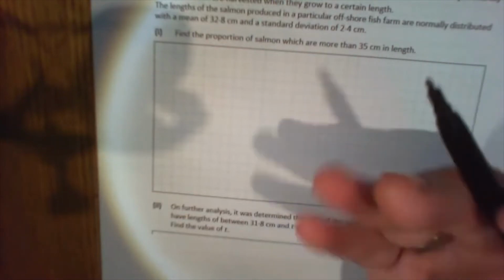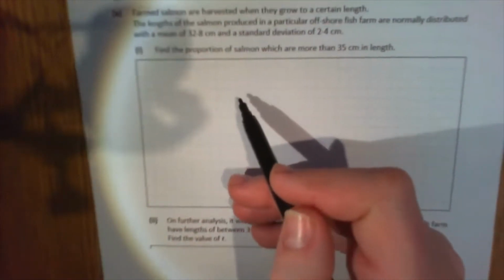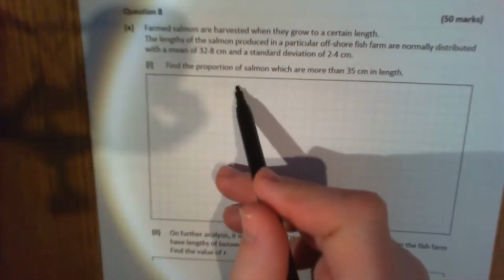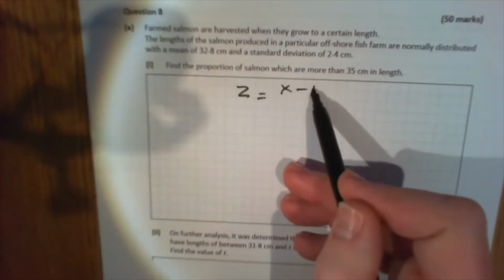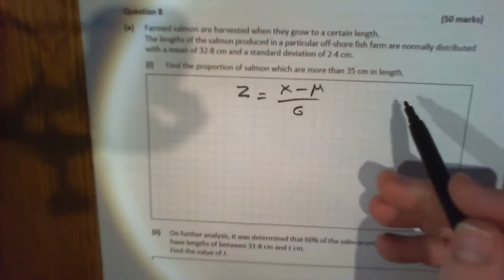Now, this one, I remember this one. This is 2021, so this is probably the last proper year. It's a bit of a toughie. Right. Farm salmon are harvested when they reach a certain length. The lengths are normally distributed with a mean and standard deviation. This is the Z rule straight away. So let's just dive right into it. So Z is equal to X minus mu over sigma. So what do we got?